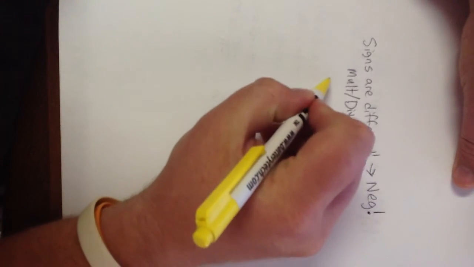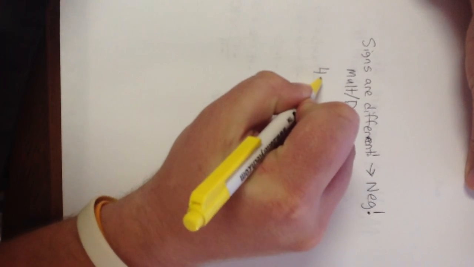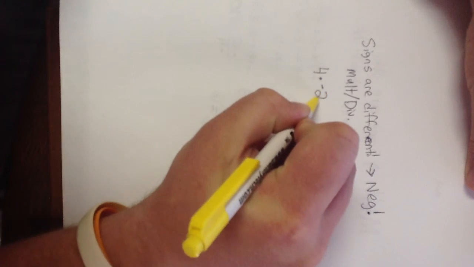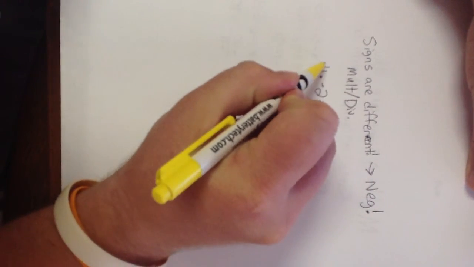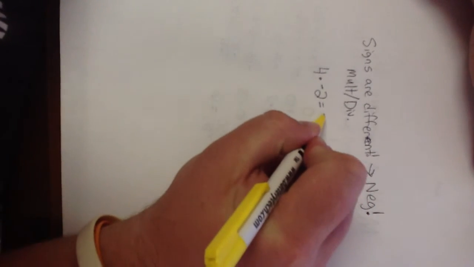Signs are different. So we got a 4 times a negative 2. Signs are different. You don't see this positive, but it is there. Positive 4 times a negative 2. Therefore, you have a negative 8. Alright, the answer is negative.